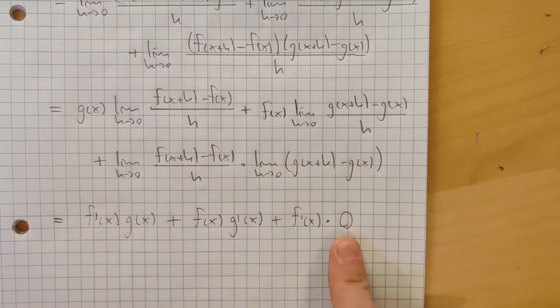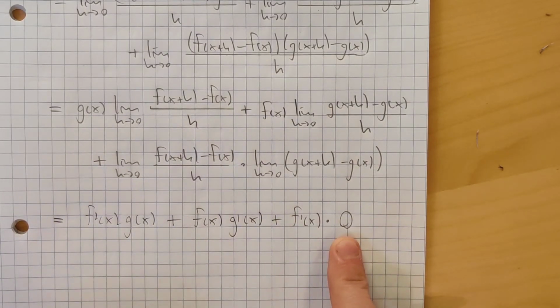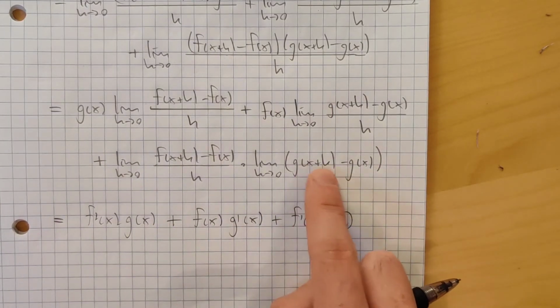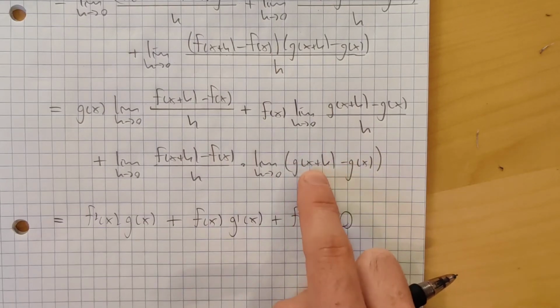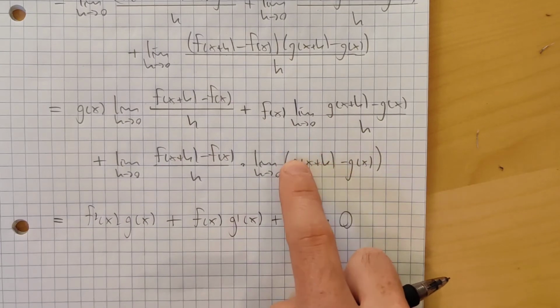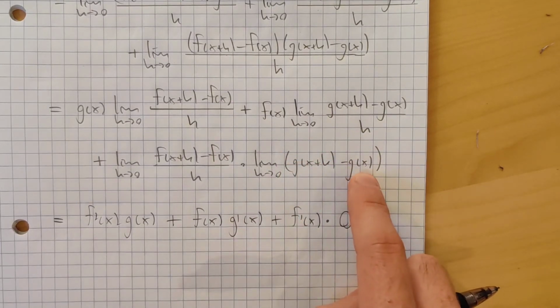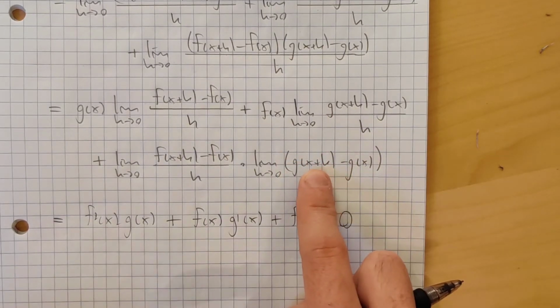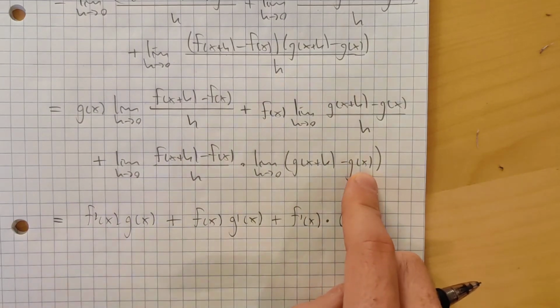However, this limit is 0. If you think about this, what's happening is this is a point really close to x, and we're approaching x. As h is going to 0, we're approaching x here. And here we're just plugging in x. So what we're saying is that as you approach the value of x, the value of g gets closer and closer to the value you get when you would just plug in x.